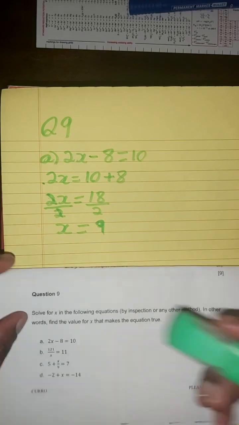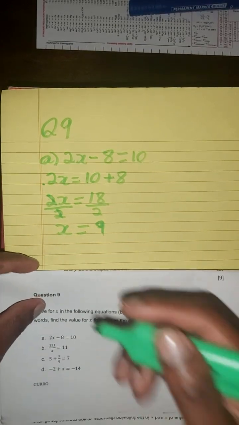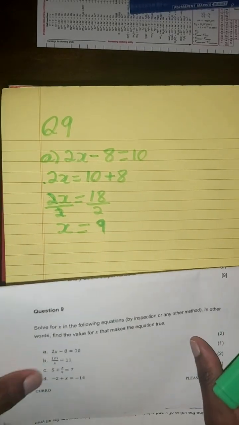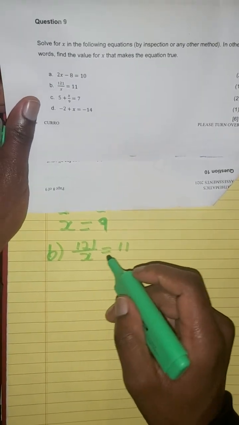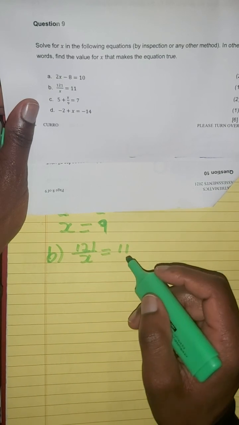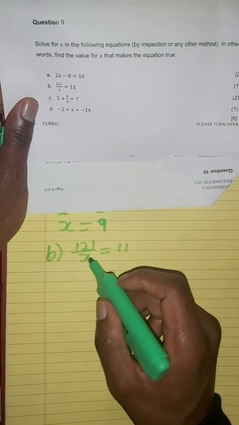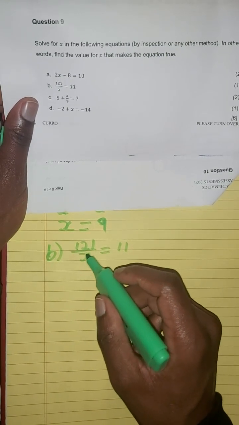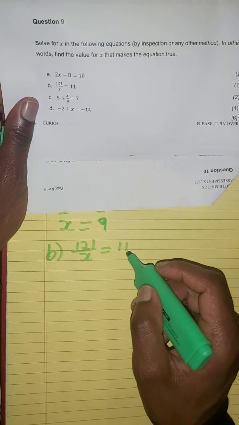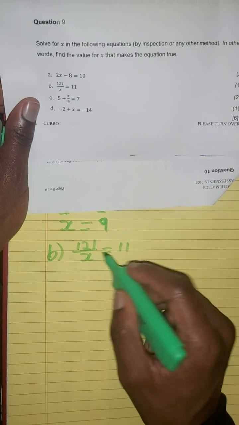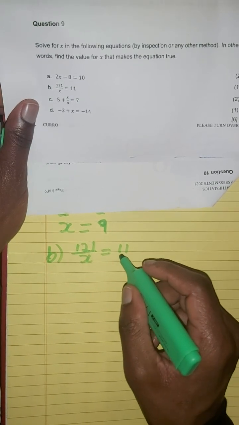All right, let's move on to B. All right, guys, here if I'm having a fraction like this, I already have x on the left hand side. You see that? And there's already a constant on the right hand side. So here I'm going to use a method called cross multiplying.